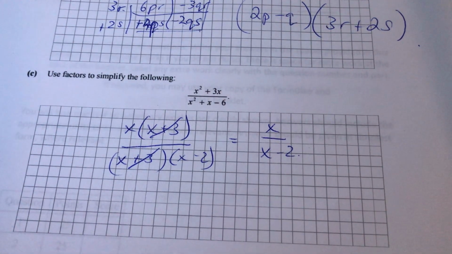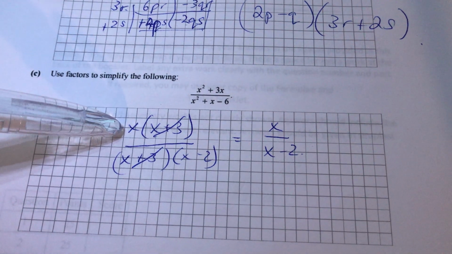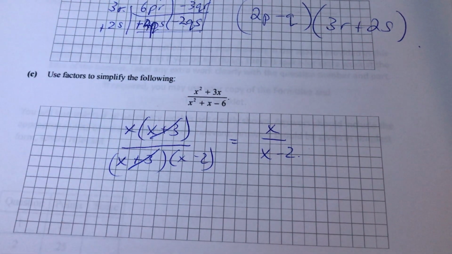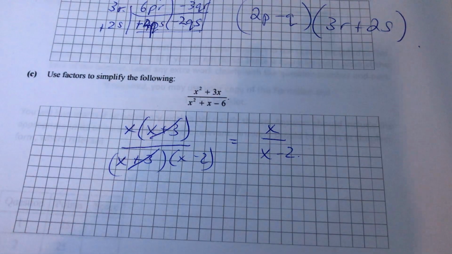So use factors. So that was common factor. This was a trinomial. You know, it's a 4 box where the middle has to be split, and you would have gotten those factors, and you simplify.